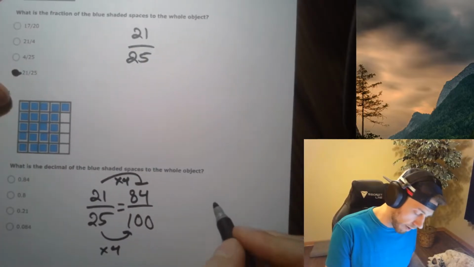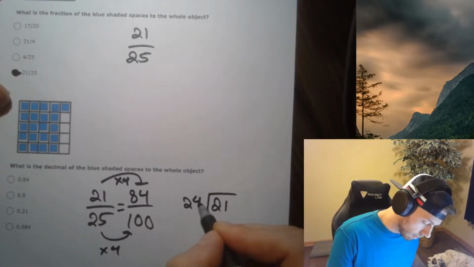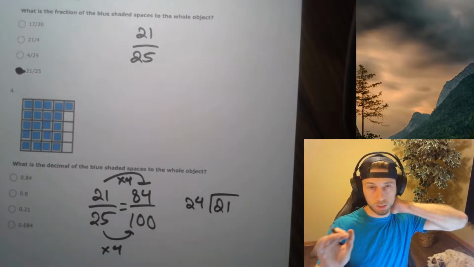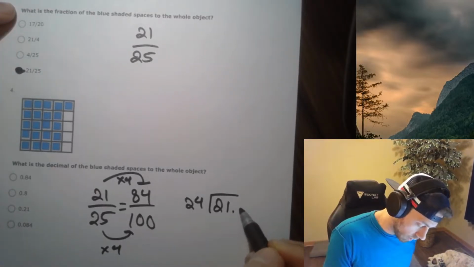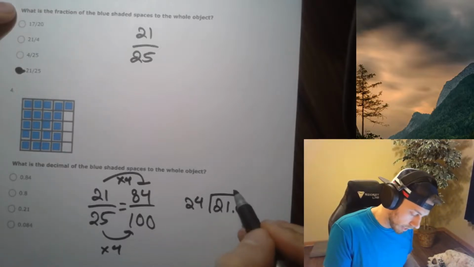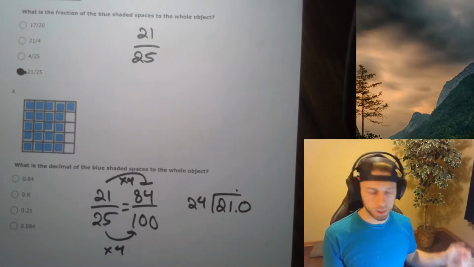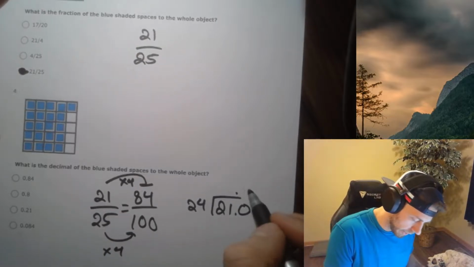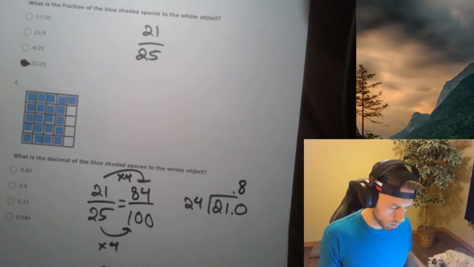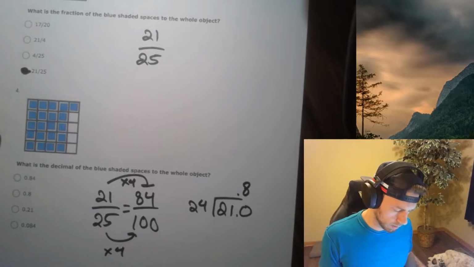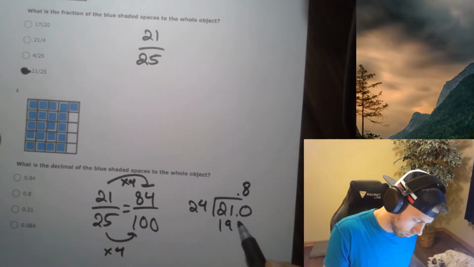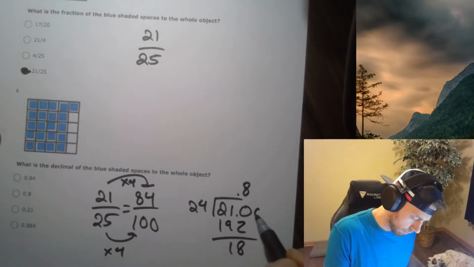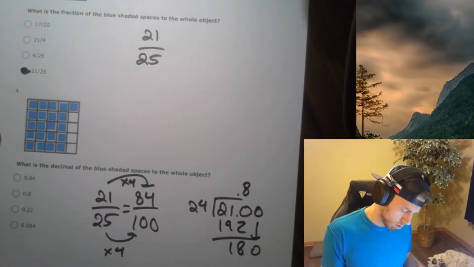Now you could have just divided this. Again, you can always just divide a fraction and turn it into a decimal or percentage. It's my favorite way to do it because it works every time. 25 does not go into 21, but it does go into 210. Now this one might be a little annoying, but you can figure out 25 goes in 8 times. 8 times 25, 8 times 2 is 16, plus 32, 192? No, that's not right.